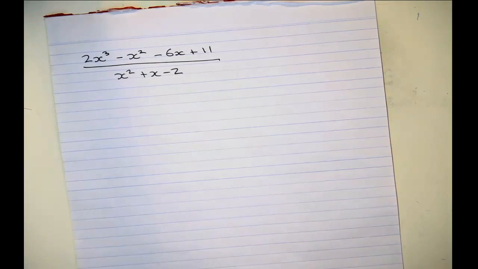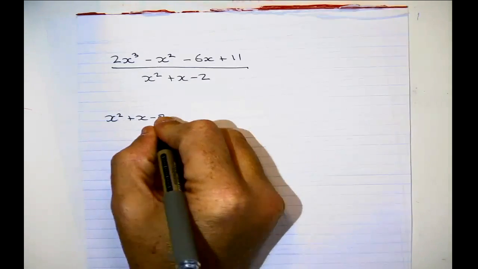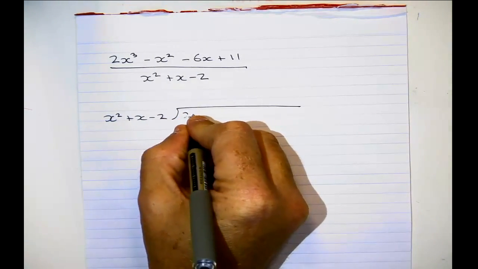Now, we go back to basically what a fraction is. When we write that, what we're actually saying is that the big fraction means divide, isn't it? When we write a half, what we mean is 1 divided by 2. So this is actually 2x cubed minus x squared minus 6x plus 11 divided by x squared plus x minus 2. So what we do is we go back to old school divide-by symbols.